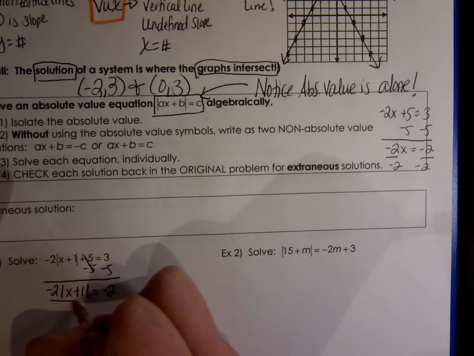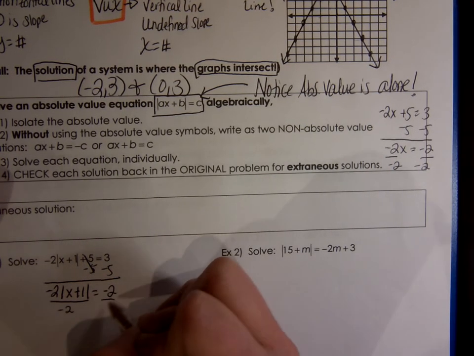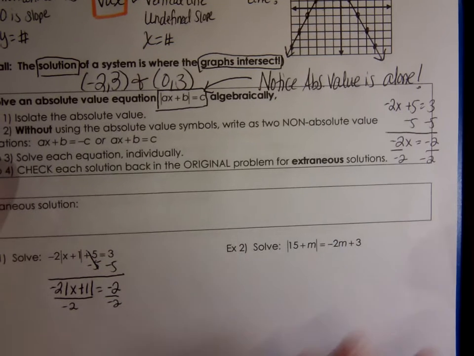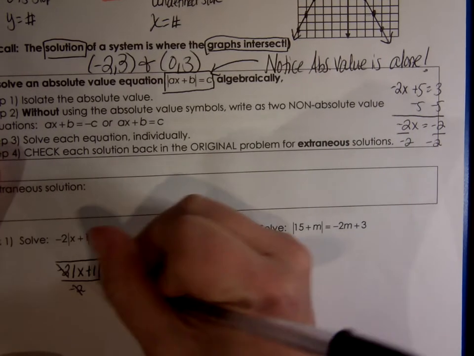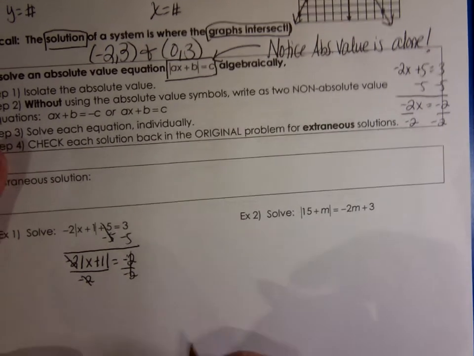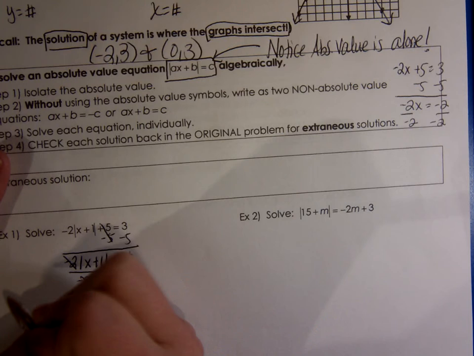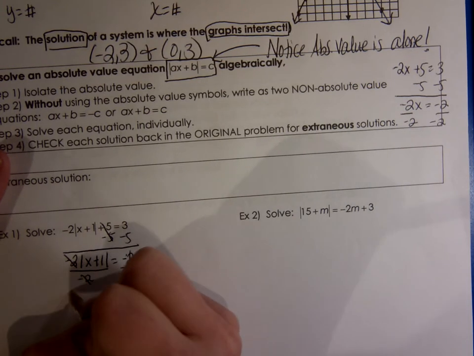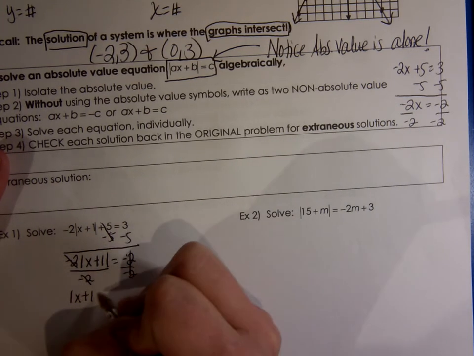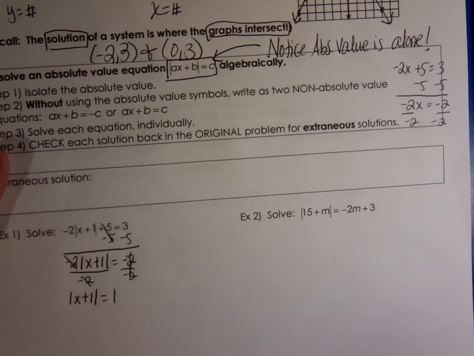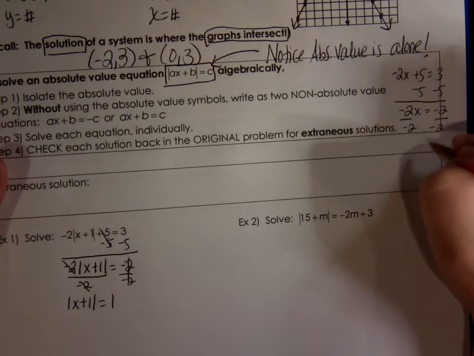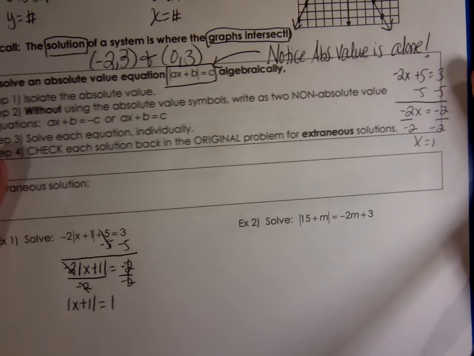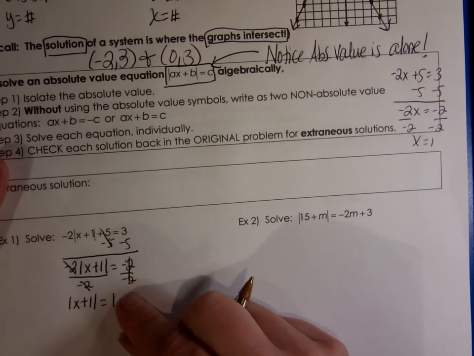I need to get the absolute value alone, so I'm going to divide both entire sides by negative 2. The negative 2's cancel away and become a big fat 1. And we are left with the absolute value of x plus 1 is equal to 1. Cool. This over here is x equals 1. So they are related in how you solve these problems.